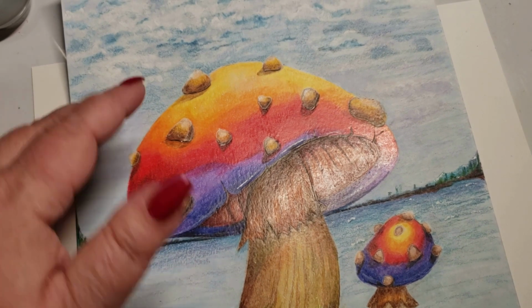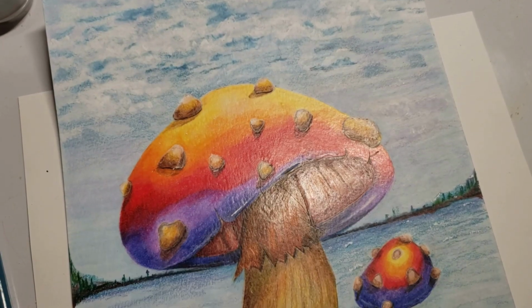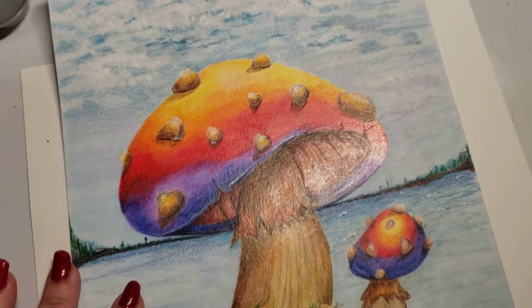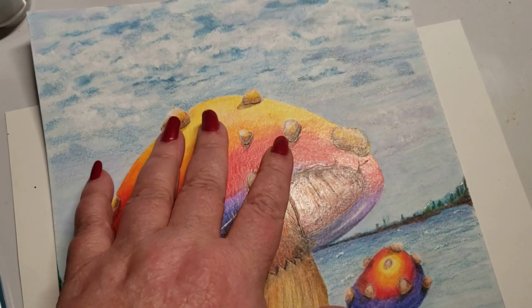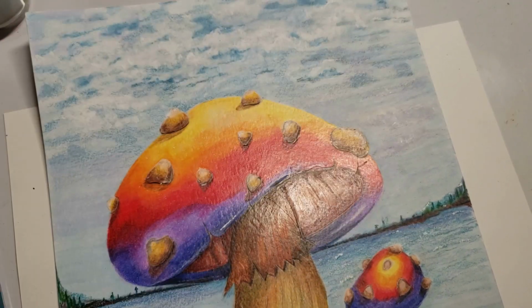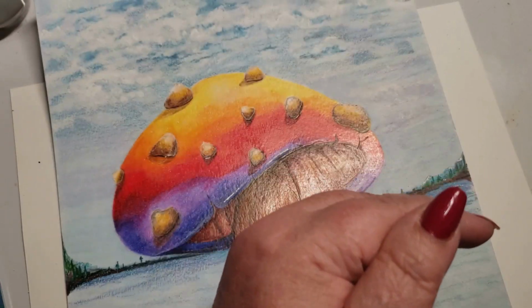Here we have the sky. I have very subtle clouds. I didn't want those clouds to be up in your face, because if I did, your eye would be drawn away from the mushroom and into the clouds. So I did the clouds very subtle.